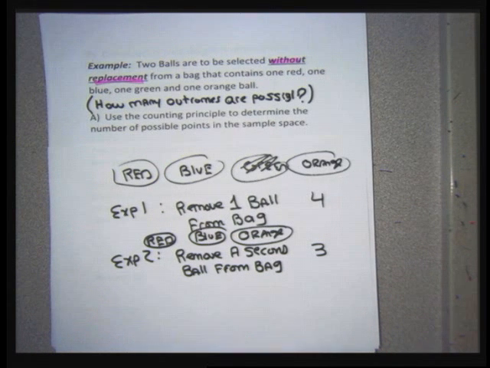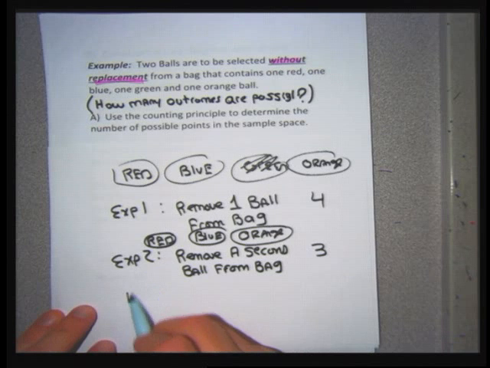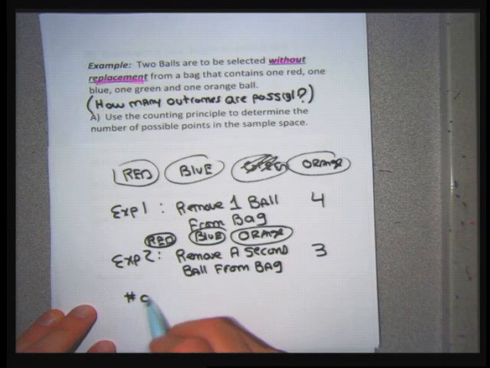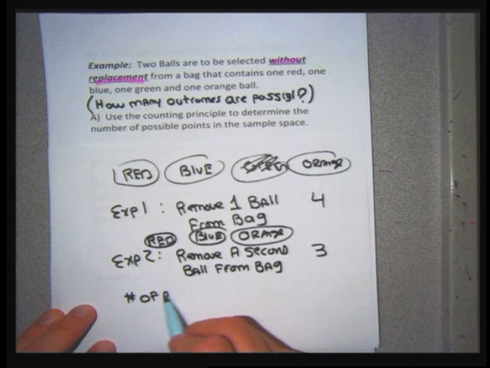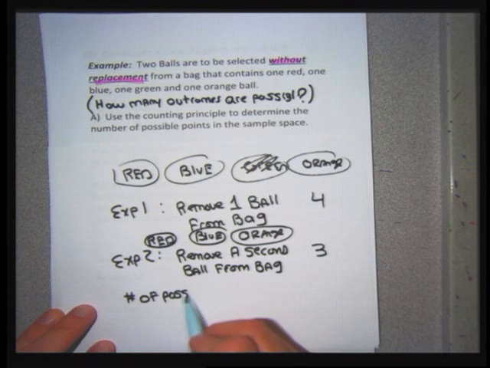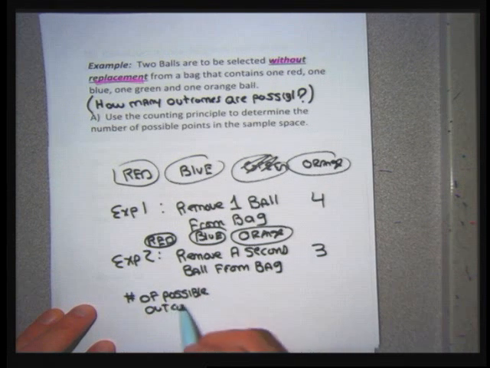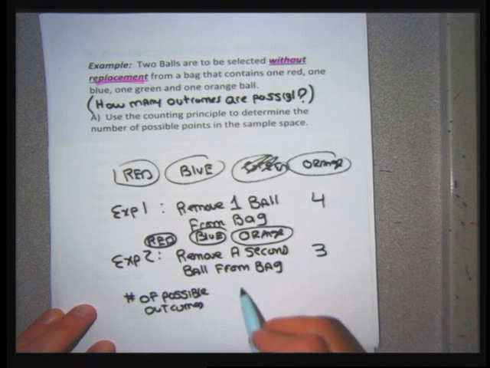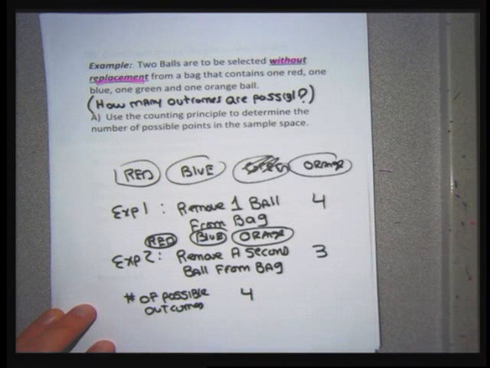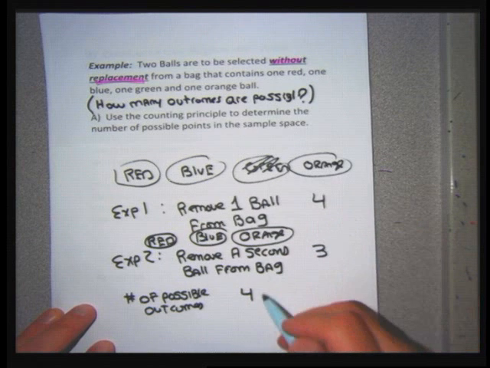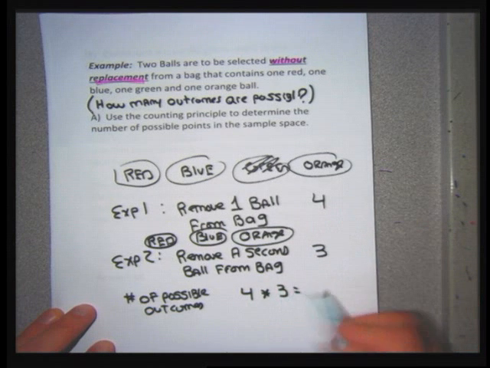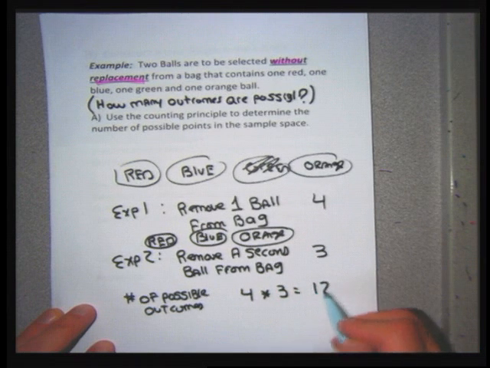The counting principle says the number of possible outcomes, or the number of elements in the sample space, those are interchangeable words, would be 4 times 3, because it's the number of ways the first experiment can be performed, which is 4, times the number of ways the second experiment can be performed, which is 3.